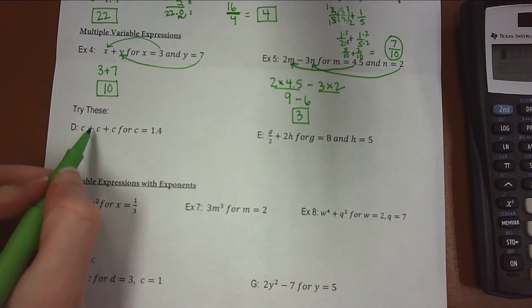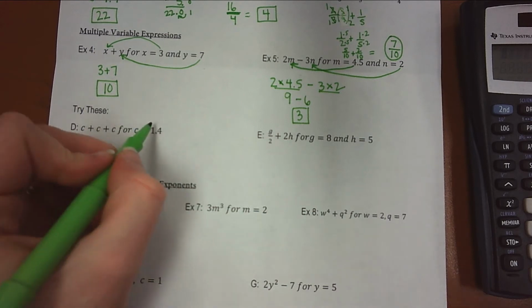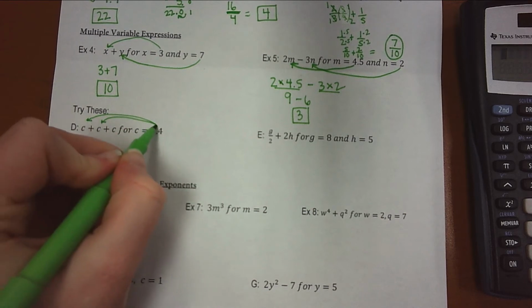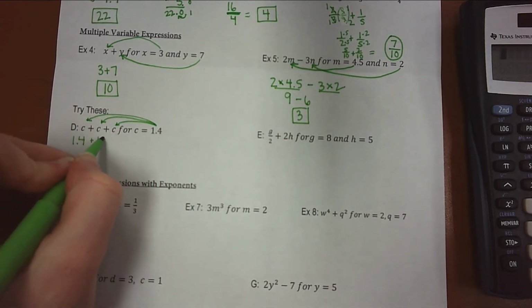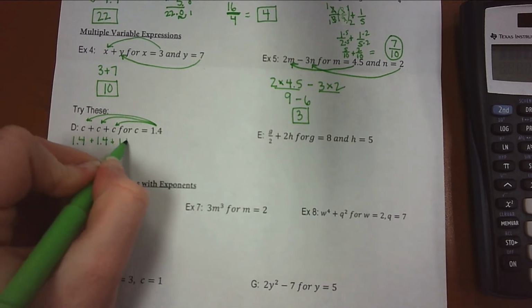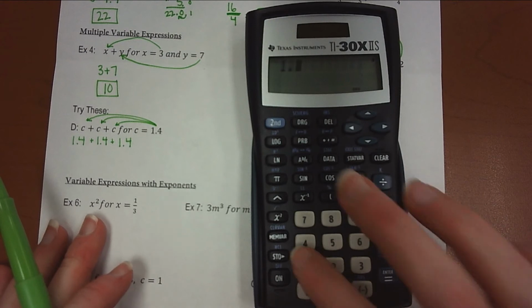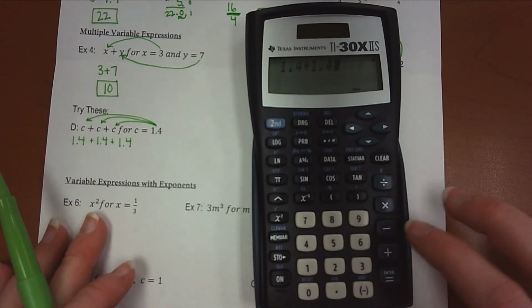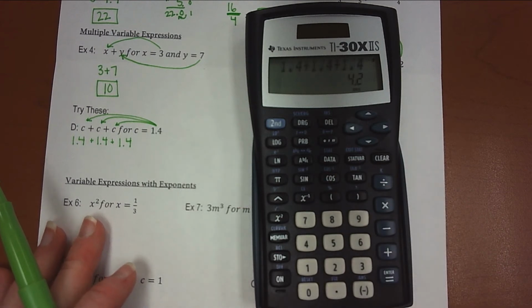This first one says c plus c plus c for c equals 1 4/10. In this case, we're plugging 1 4/10 in for every c that's here. So we've got 1 4/10 plus 1 4/10 plus 1 4/10. Now, if you have a calculator, you can do it really quickly on your calculator to help you. If you don't have a calculator, remember that when we add and subtract decimals, we always want to line our decimals up.